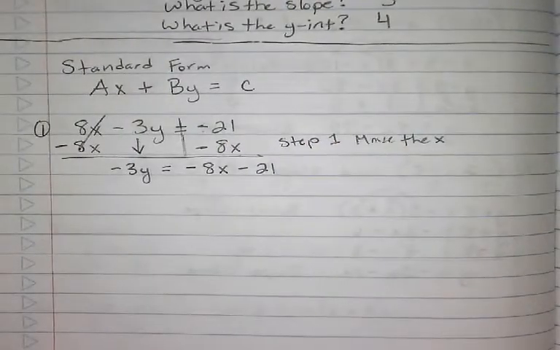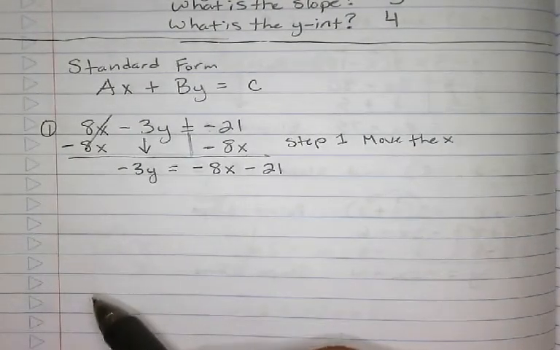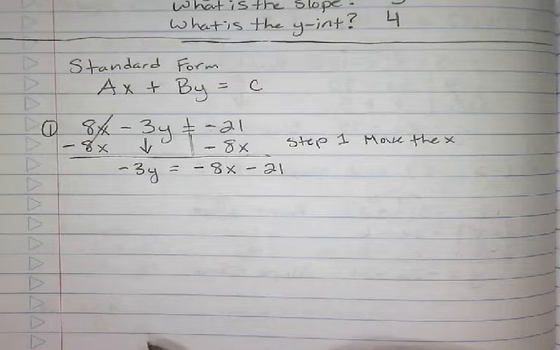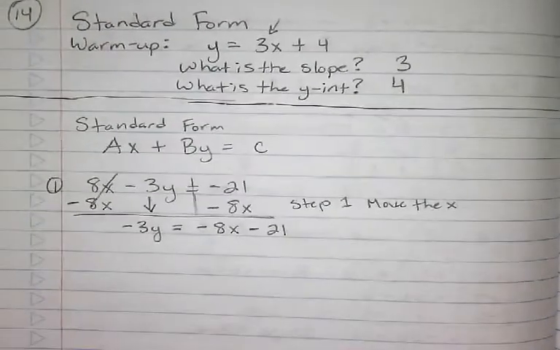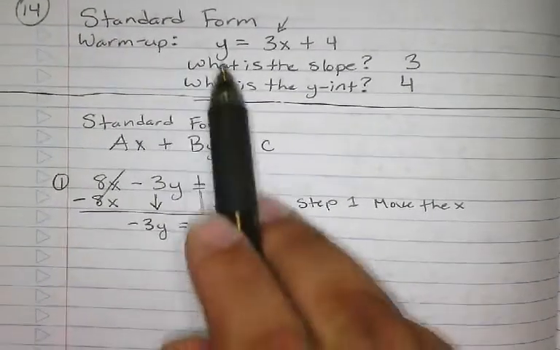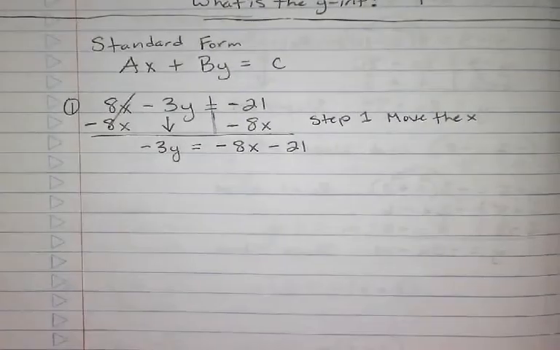Now, the next thing I gotta do, for it to be slope-intercept, what needs to be by itself? Do you remember what slope-intercept looks like? It's like your warm-up. What is by itself on the warm-up? The y. So I gotta get the y by itself. That's the whole goal, to get it in slope-intercept form.